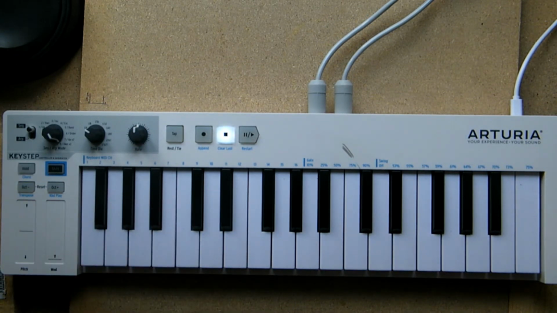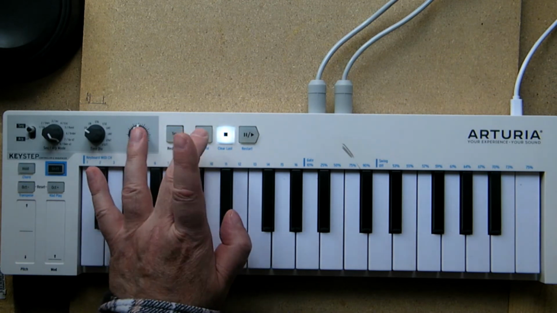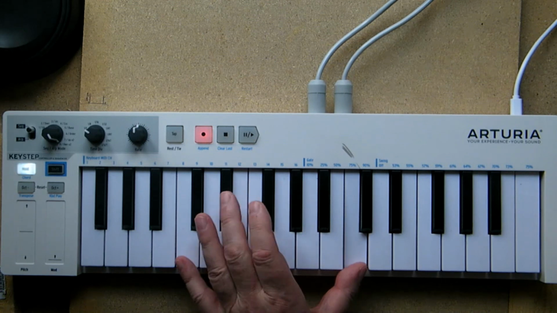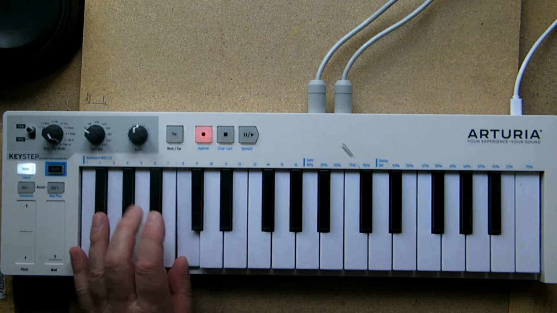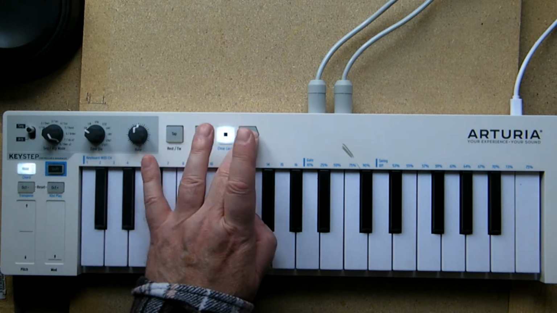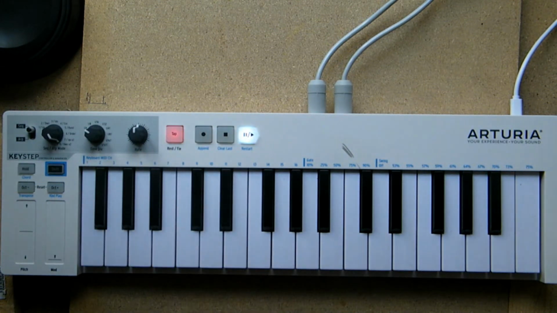And you can even record it in the sequencer. Let's play it. And so on.